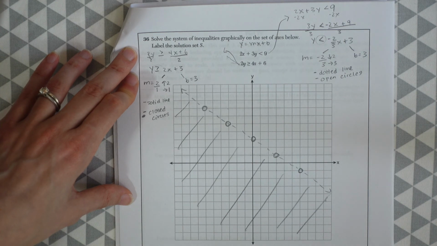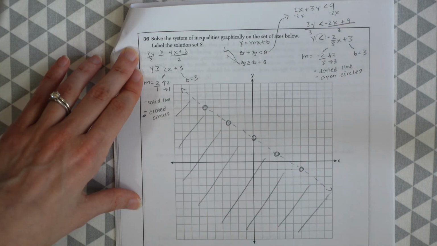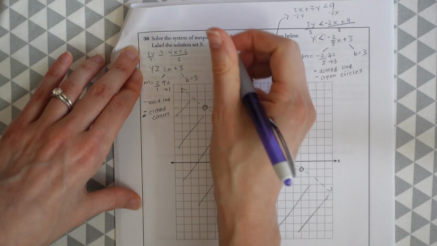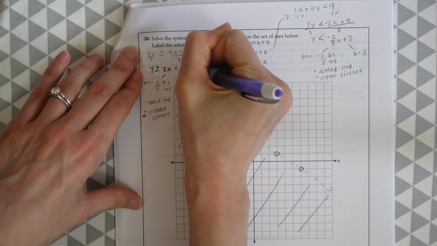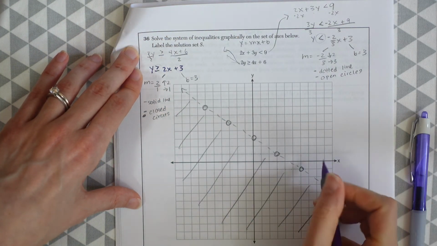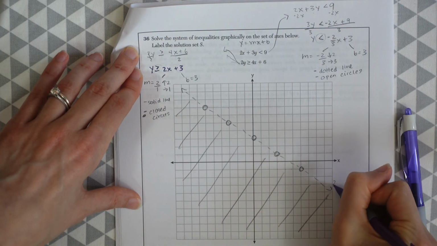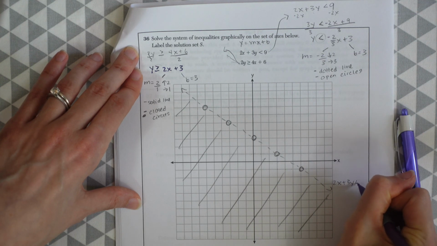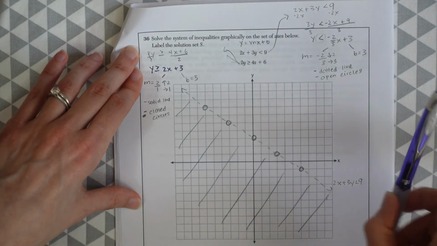So let's start drawing this. Actually, I'm going to draw this in purple. Okay, let's label our graph. This was 2x plus 3y less than 9. And now let's draw this one.